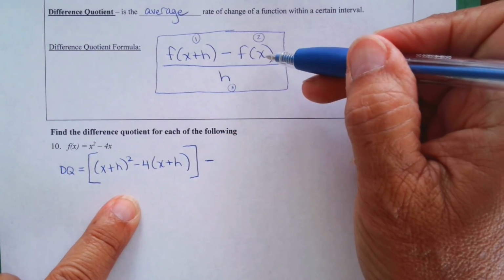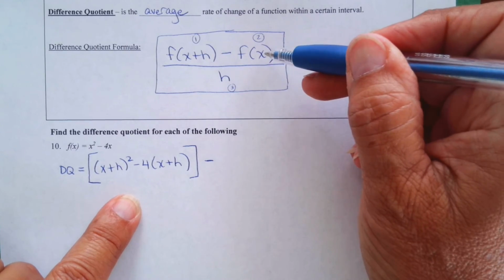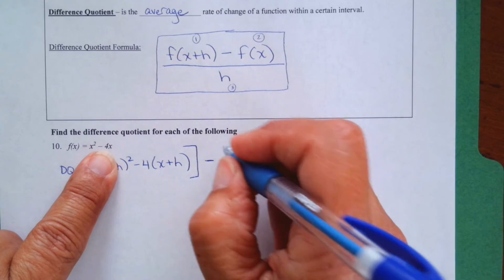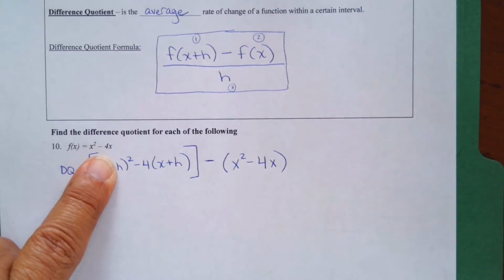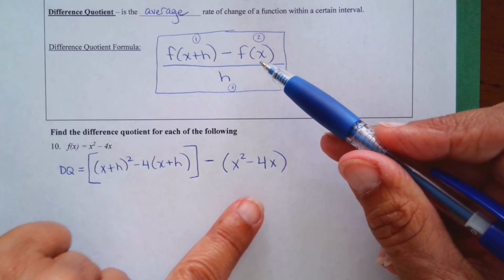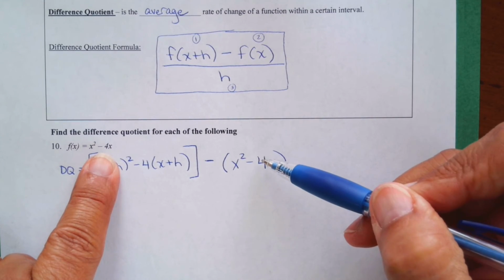Minus. Part 2 is just to subtract the function. Remember what that means. f of x is already given to you right here. So we're just going to put that back here, but remember to put it in parentheses because you're going to change all the signs, right? Because of that minus. So that's this piece right there. There's the function. I'm subtracting the function.